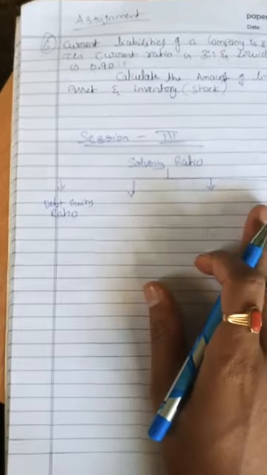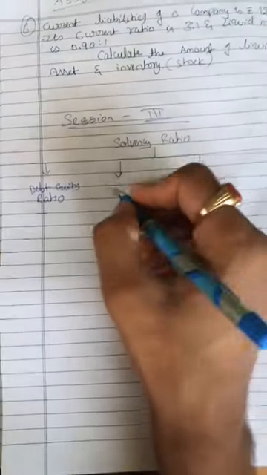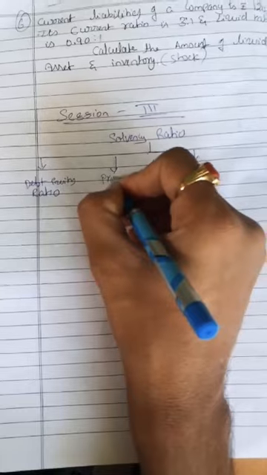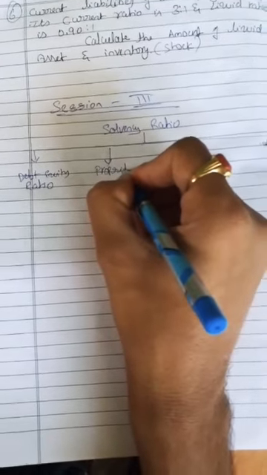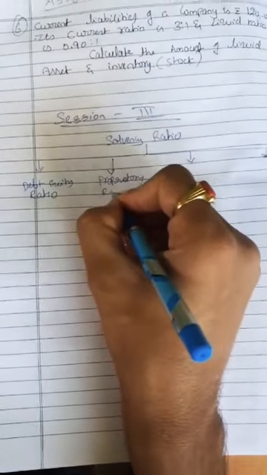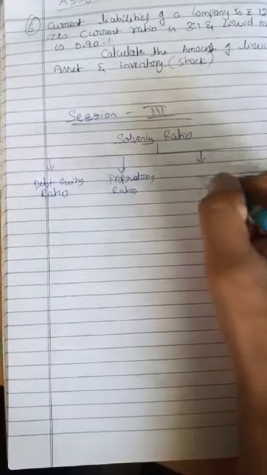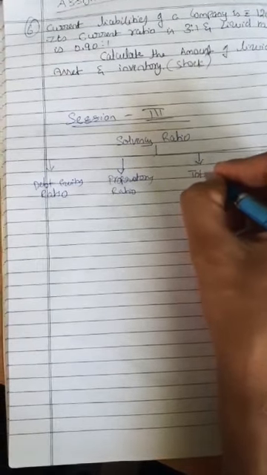First one is the debt equity ratio, and second one is the proprietary ratio, and next the total assets to debt ratio, and finally we are going to look at the interest coverage ratio.